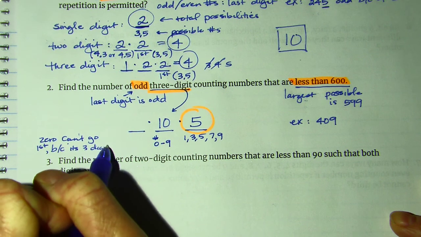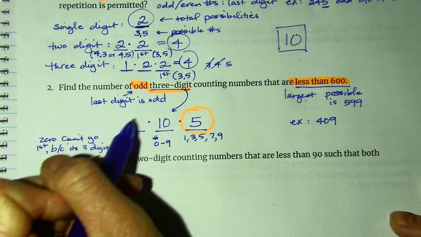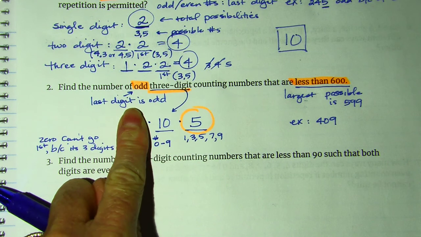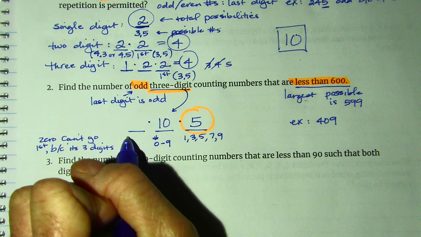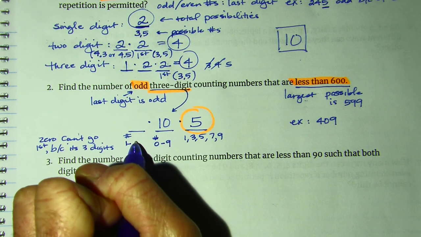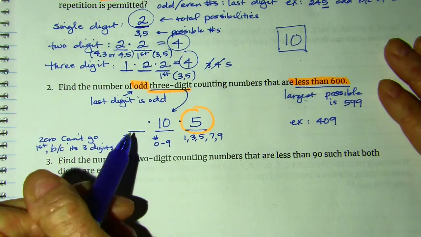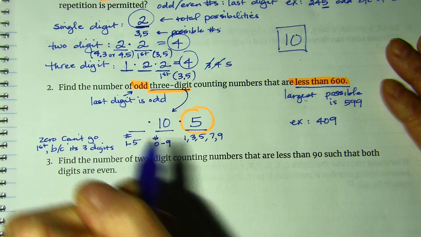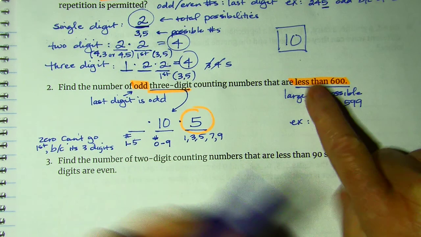I can't put a 0 here because a 0 would mean I have nothing in that first place, and that would make it a 2-digit. So the only numbers that could go here are 1 through 9. No, the only numbers that could go here are 1 through 5 because it said less than 600.